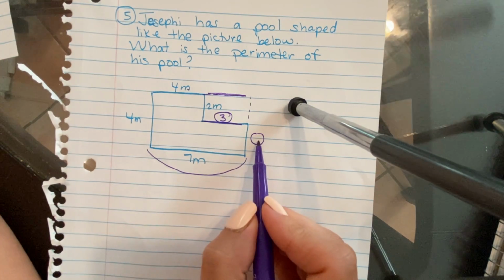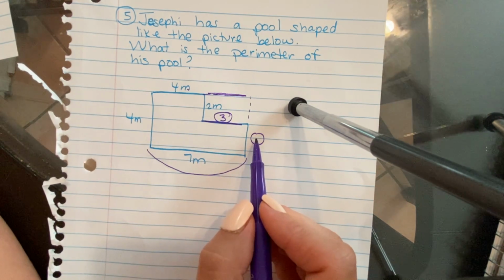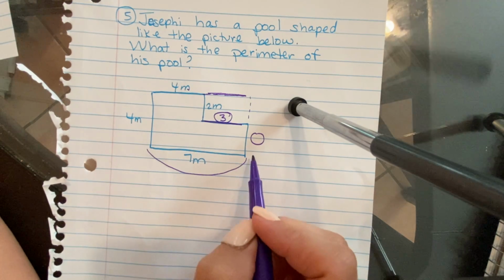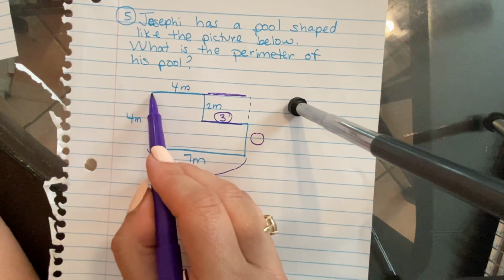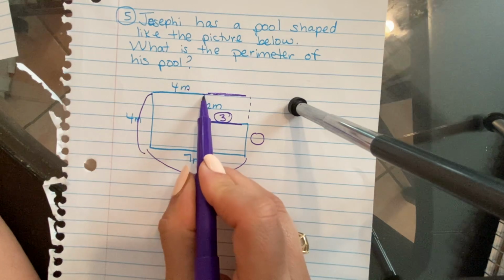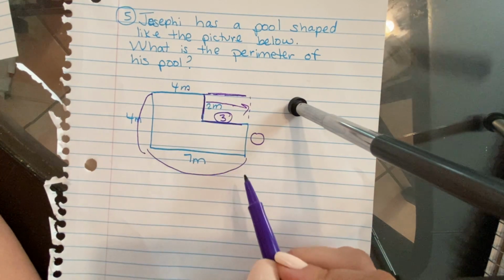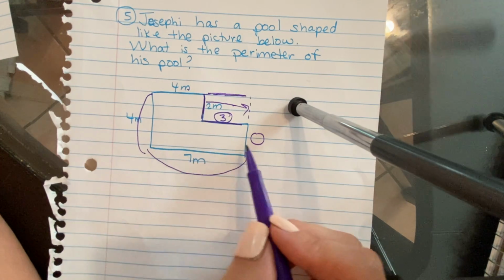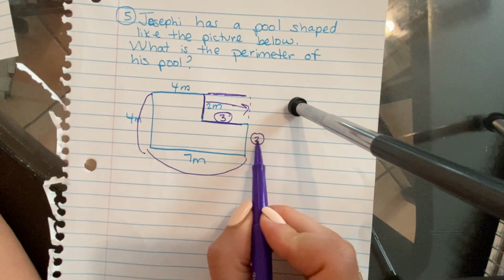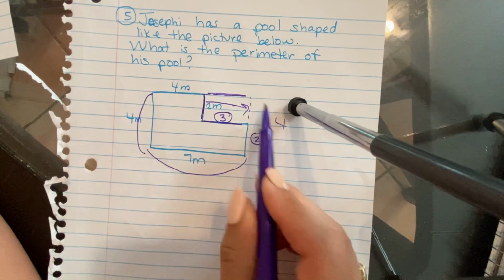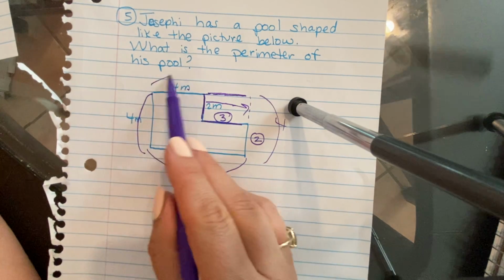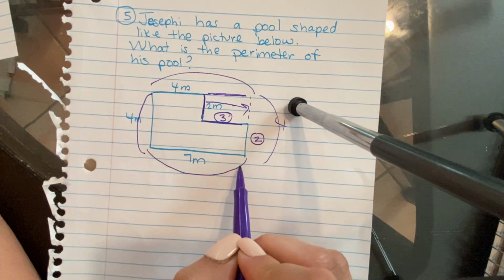All right. Sorry, Tato. Shh. Okay. This whole thing is 4. So I'm basically just bringing this over here. 2 plus what's going to give me 4? 2. 2 and 2. See how this whole thing's 4? This whole thing's 4. This whole thing makes 7. This whole thing makes 7.